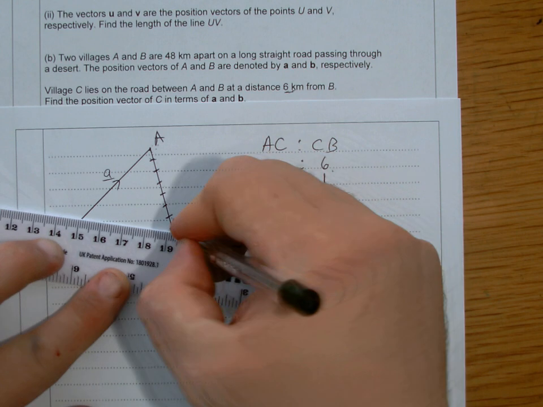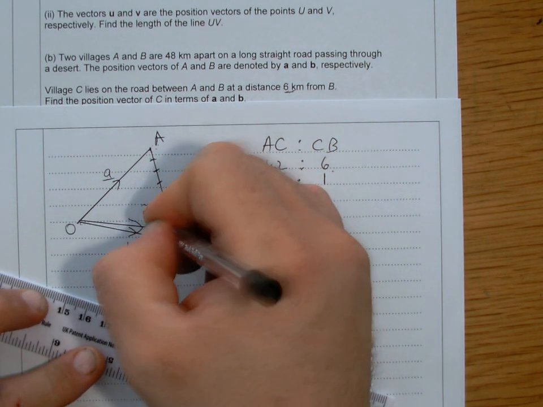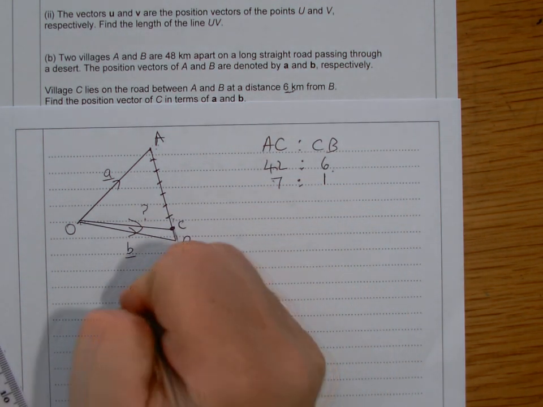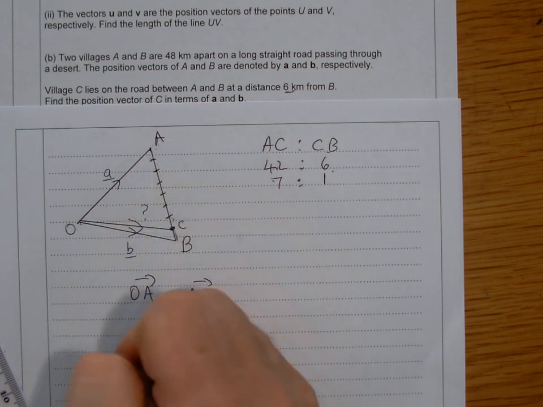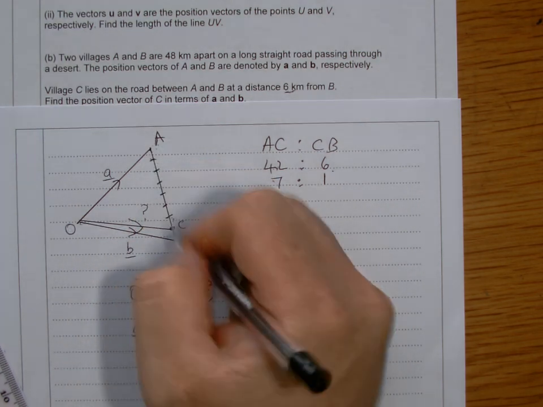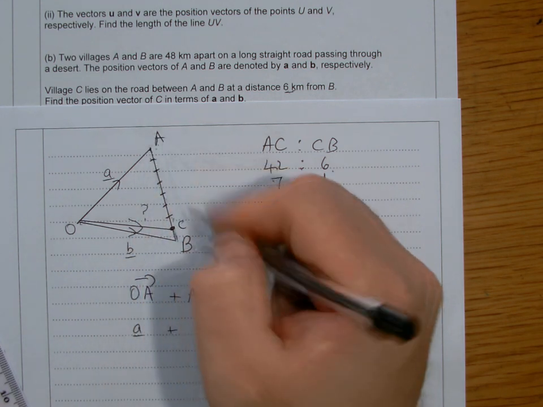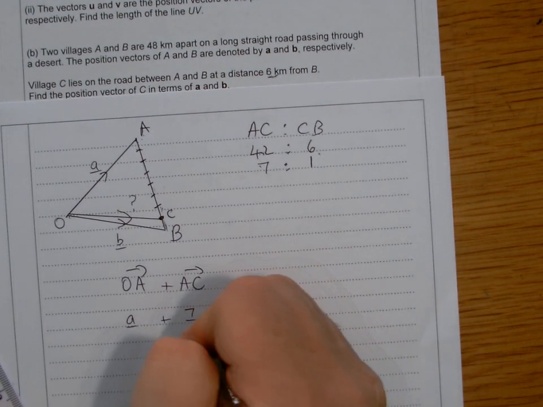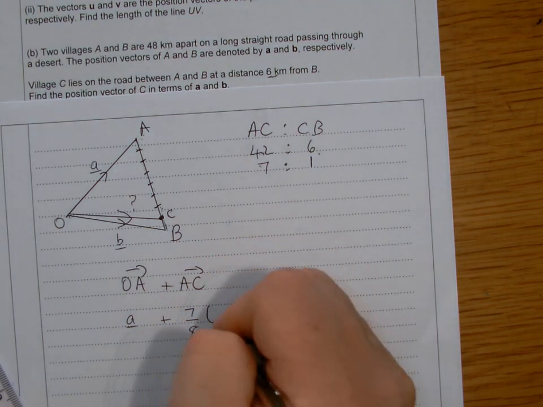So we want the position vector. We want to know how to get from O to C. So of course, to get from O to C, we'll go OA plus AC. We'll go along here, which is little a. And then AC, well, if you think about AC, it's a fraction of AB, isn't it? It's a fraction of AB. So it will be 7/8, because it's 7 parts out of 8 of AB.